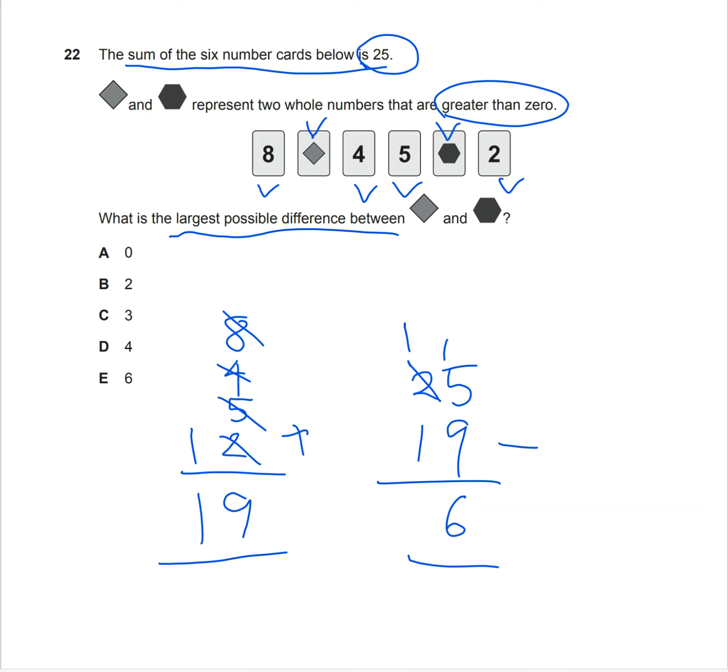If I want the largest possible difference, I want one of the numbers to be the smallest we can and the other number to be the biggest we can, and it must add up to 6. Remember, none of the numbers are 0, so the smallest possible number is 1. To add up to 6, the largest possible number must be 5. So when we add that, we get 6. So then what is the difference between 1 and 5? The difference is 4. Option D.